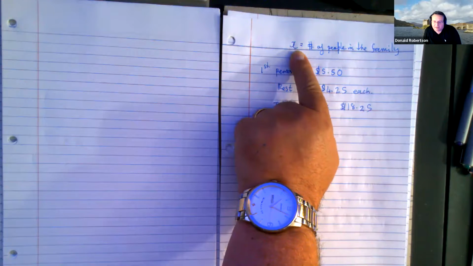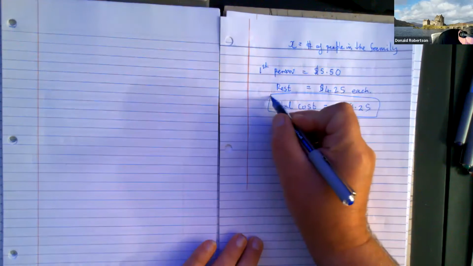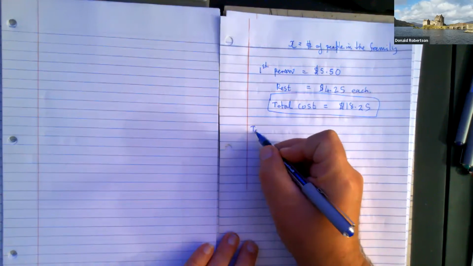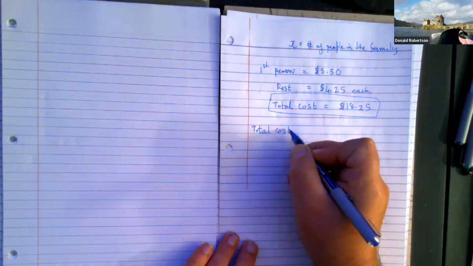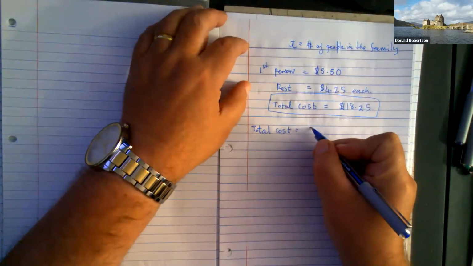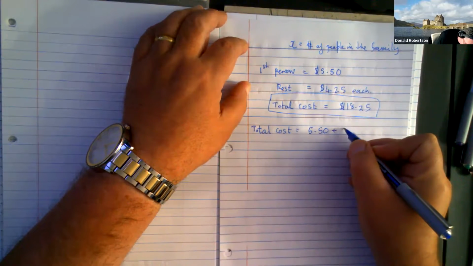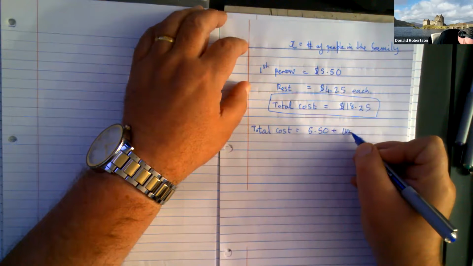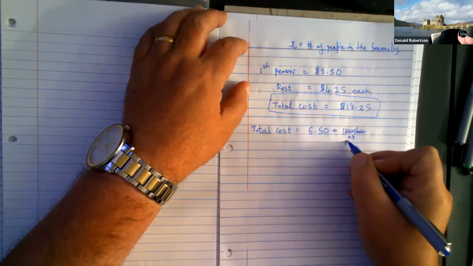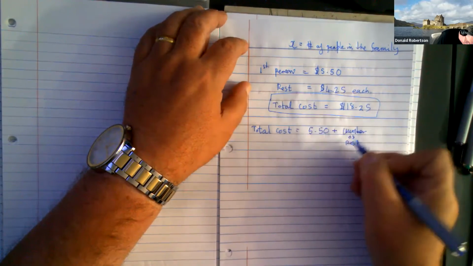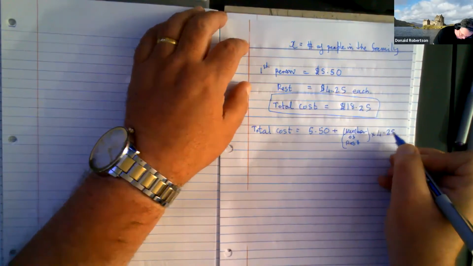Let's figure out how to get an equation with X. So I'm going to take that piece of information and see if there's another way to calculate. If I was being asked to find the total cost, it would be $5.50 plus the number of the rest, how many of these people there are, times $4.25.